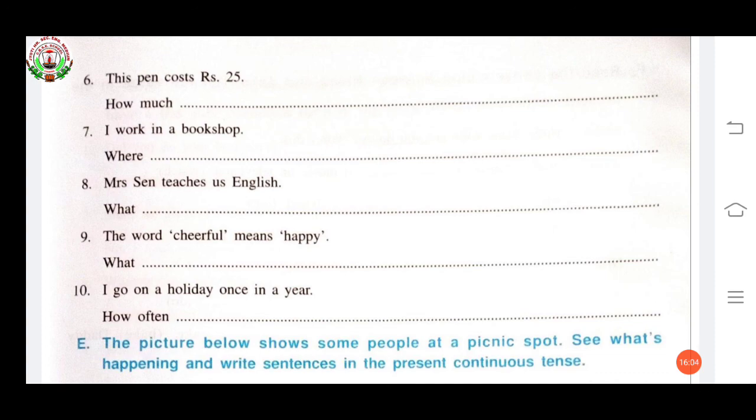How often do you go on holiday? Dear children, please remember this. We use do or does in simple present tense. Okay? Now see the next exercise E.